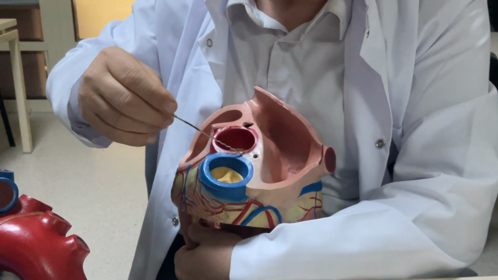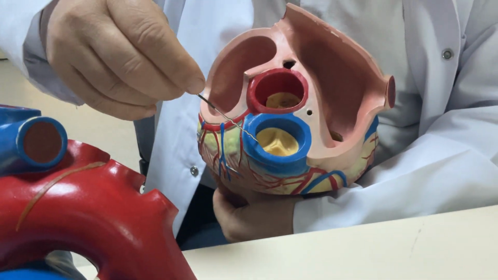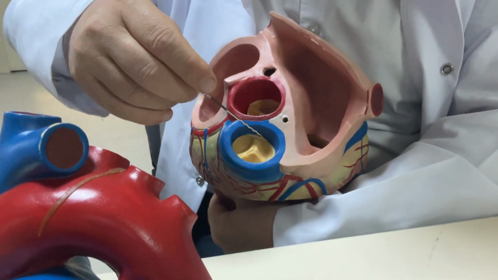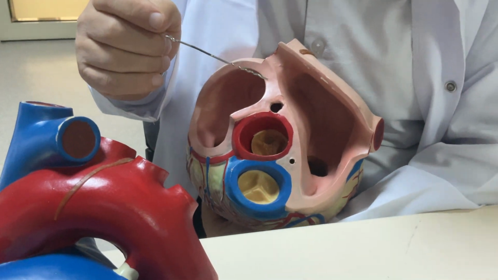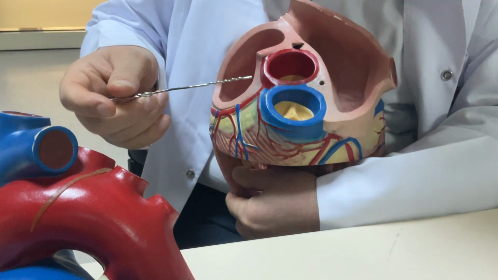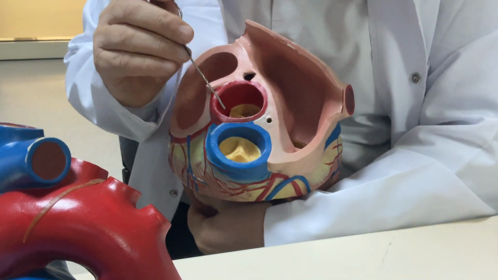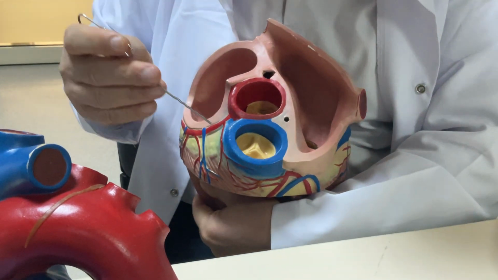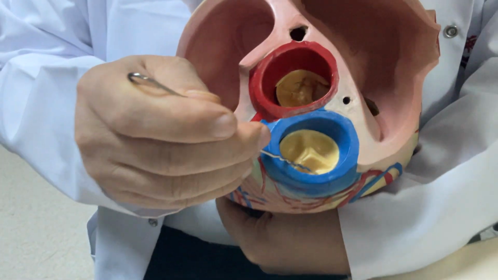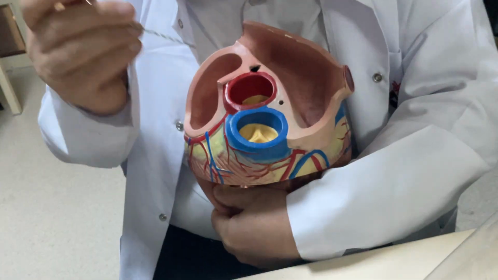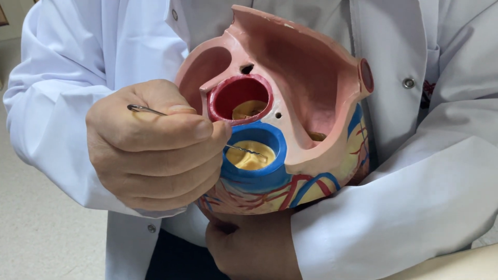Pulmonary valve and the pulmonary orifice. The pulmonary orifice is closed by the pulmonary valve. The pulmonary valve has three semilunar cusps. Here is the anterior semilunar cusp, right semilunar cusp, and the left semilunar cusp.